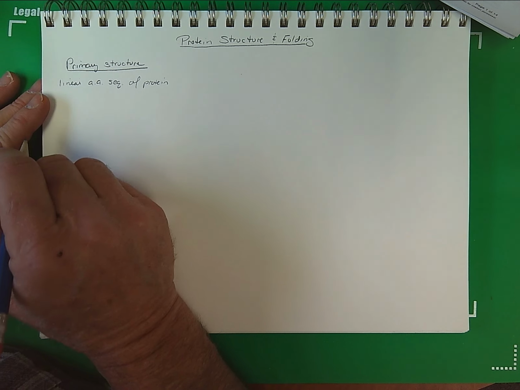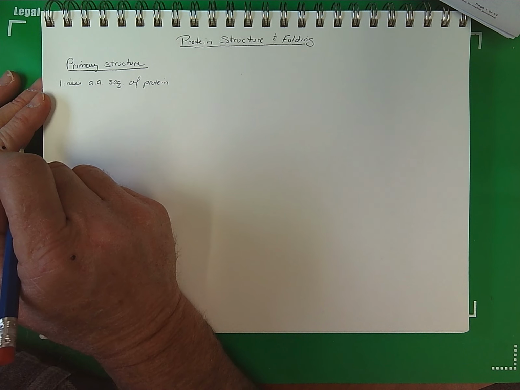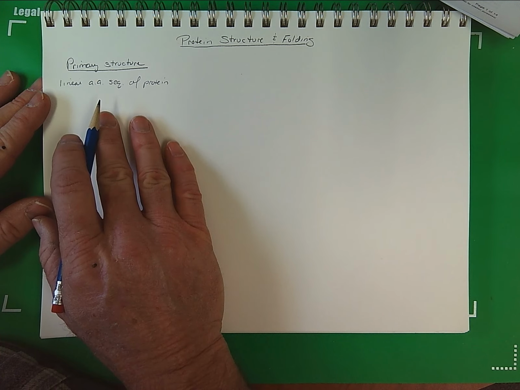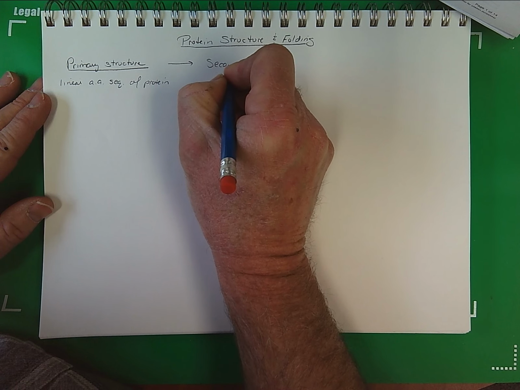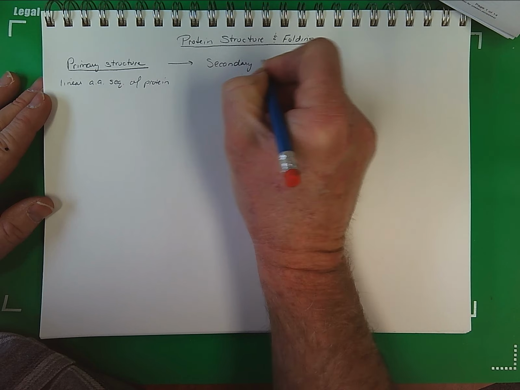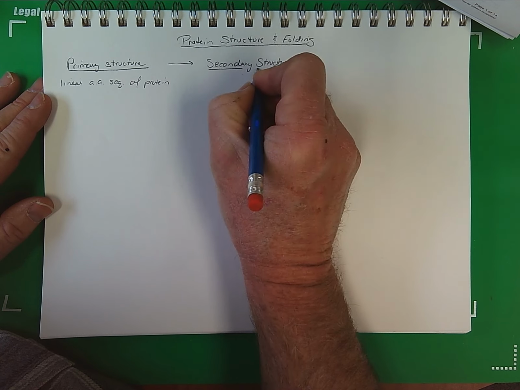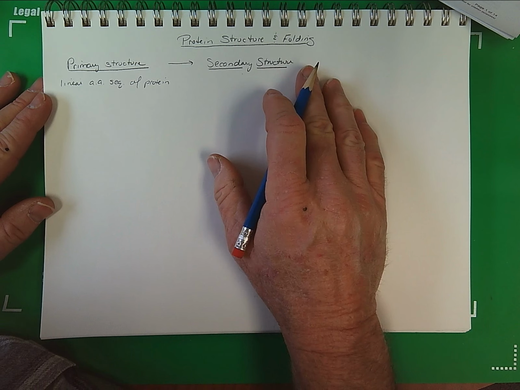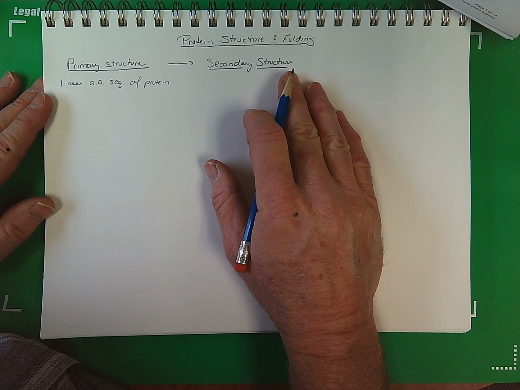Now the primary structure has some very interesting properties, chemical properties, stereochemical properties, that we need to consider as we move into secondary structure. Secondary structure is when a protein begins to take on its characteristic three-dimensional properties.